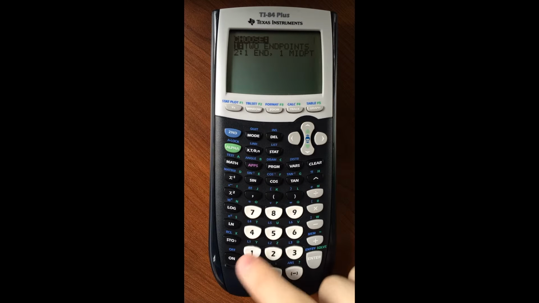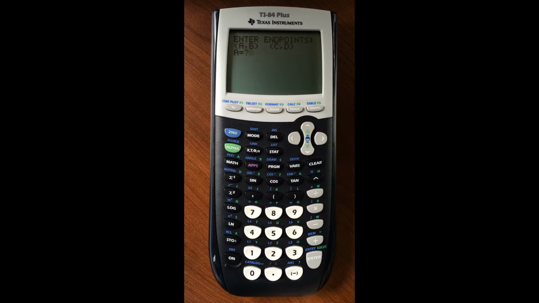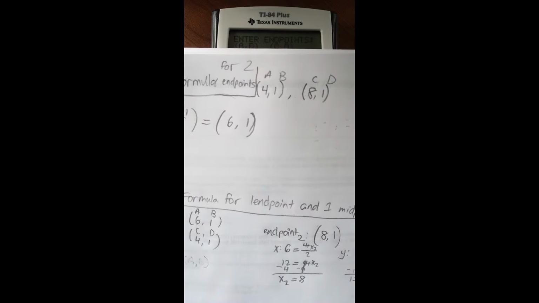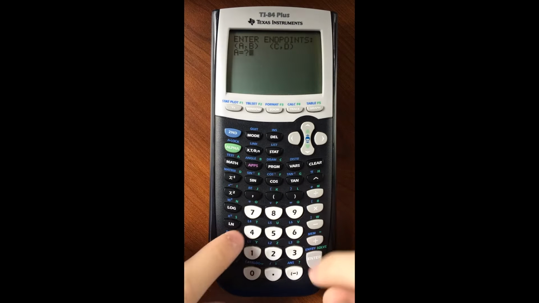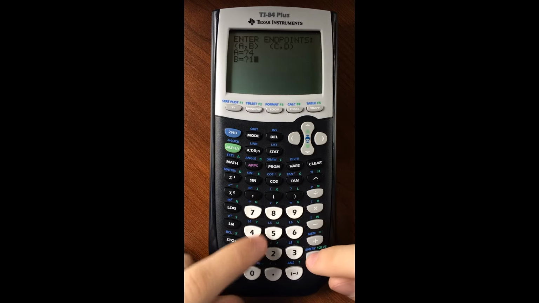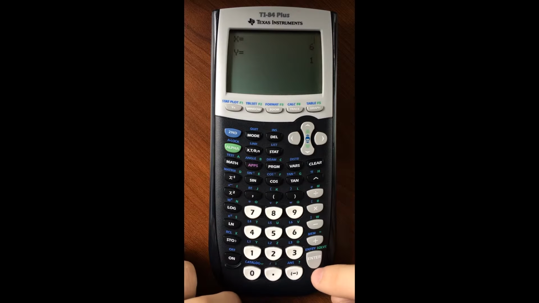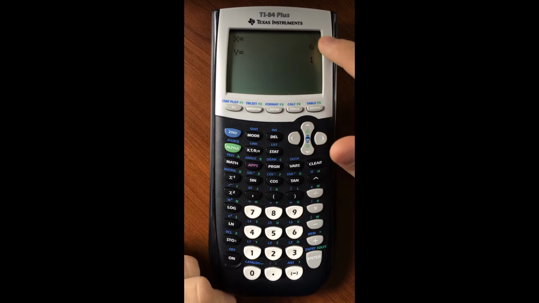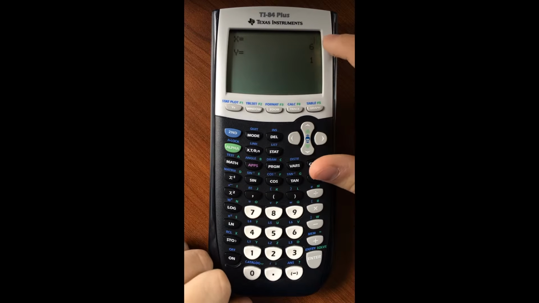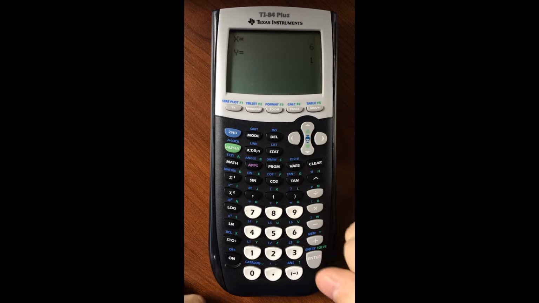So if you choose option 1, it's going to say enter endpoints, A, B, C, D. So let's use the ones that I used in this problem, which was 4, 1, and 8, 1. Those were my two endpoints. So let's do 4, 1, 8, 1. Now you have x equals 6, y equals 1. You see this loading bar in the corner here, meaning that it's waiting for the user to press enter to continue the program. So now we're going to press enter, and we're done.